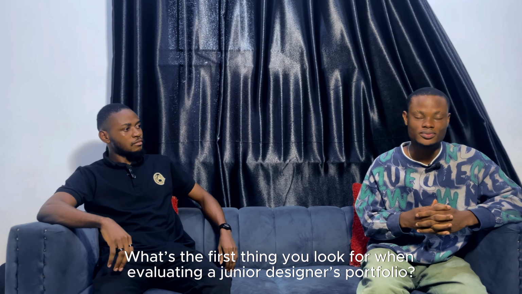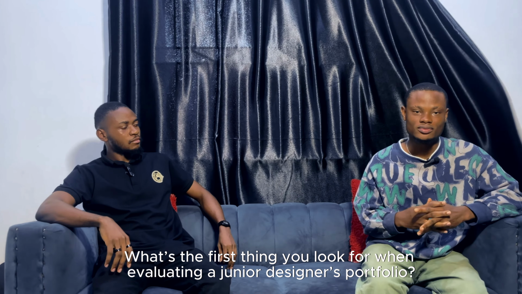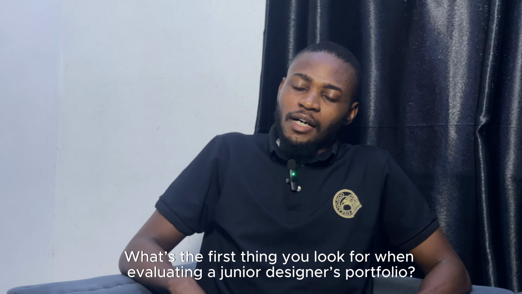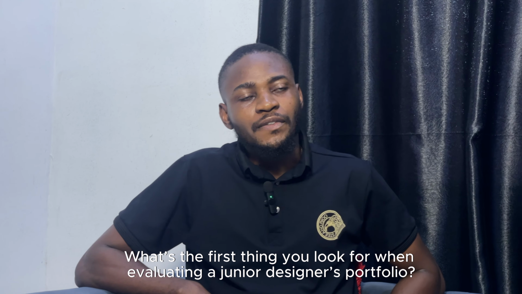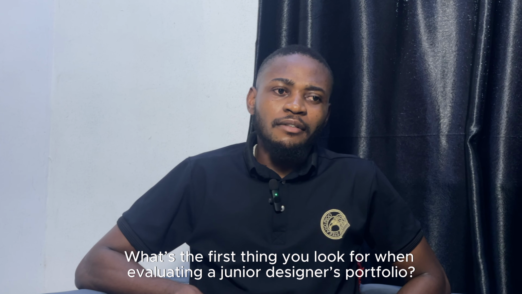What is the first thing you look at when evaluating a junior designer's portfolio? Okay, so that will be clarity over complexity, because for the past few years I've been reviewing designs, and basically that's what we do at Nesa UIS Academy. Most designs you see when you review portfolios, you tend to realize that basic things are not being accounted for, right? For example, you need to be able to tell us the rationale behind your design decisions.